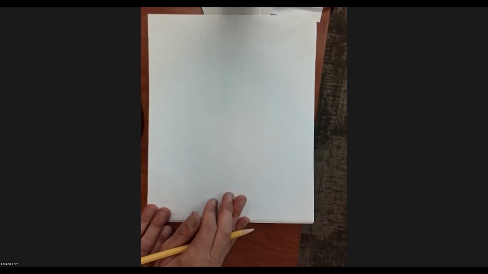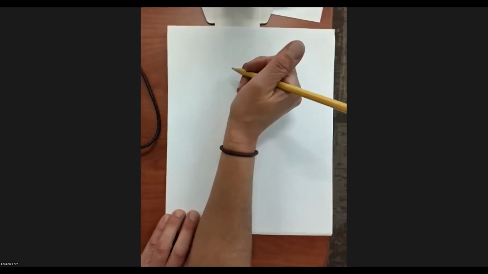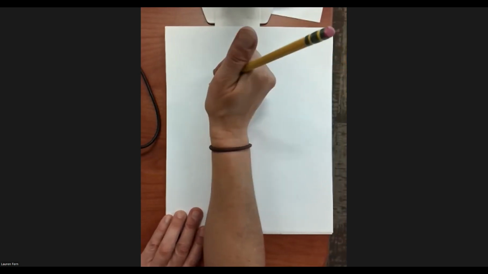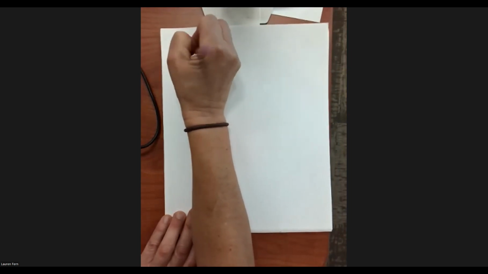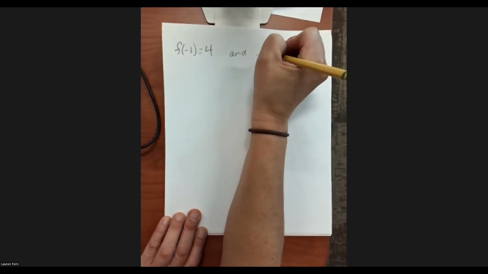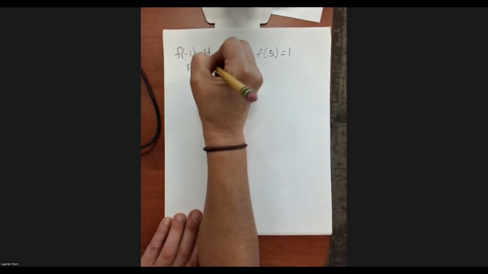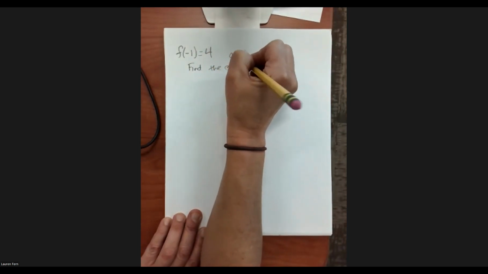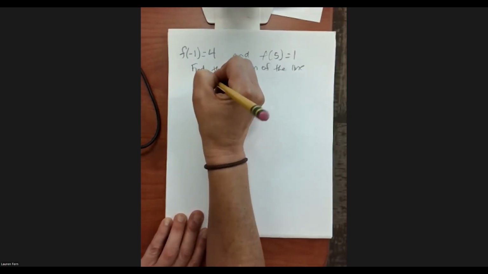So what I want us to do is just go through a few more examples in this section 2.1. I'm going to write it a little bit differently just to make sure that you're all prepared for the different ways that you are going to see all these fantastic things. Suppose I tell you that f of -1 is equal to 4 and f of 5 is equal to 1. What if I want you to find the equation of the line passing through these points?